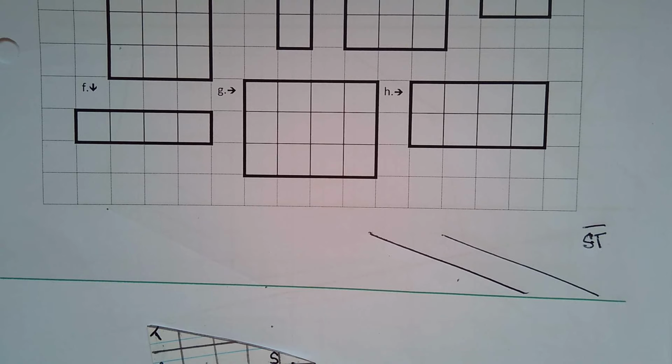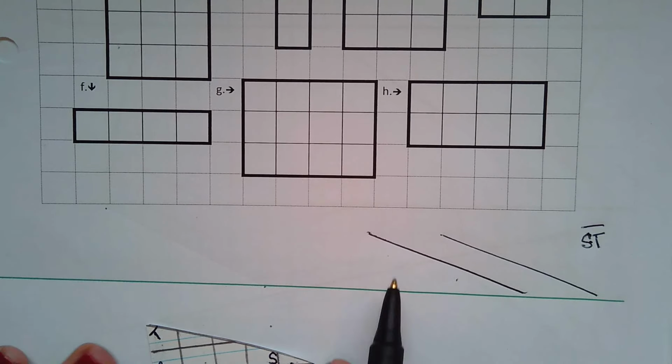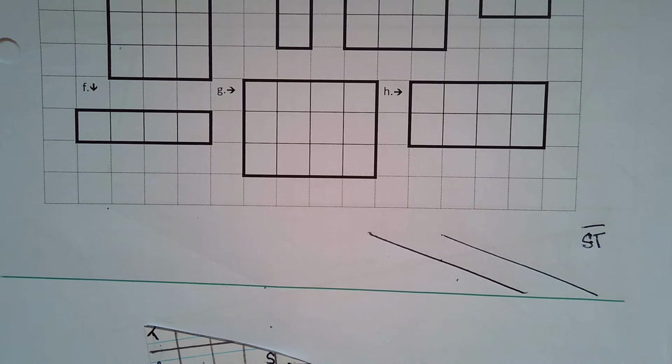Now, what do you notice about the 2 line segments you have drawn? Well, we traced the same segment twice, so they're the same length. They are parallel because angle S is the same and comes out of the same line.